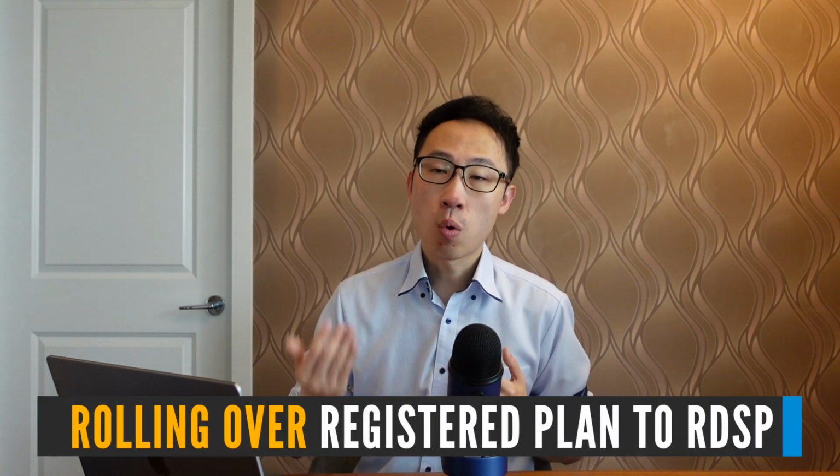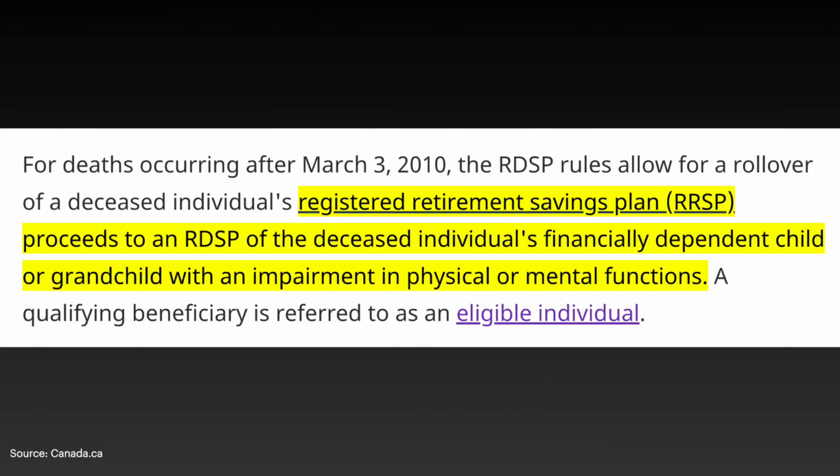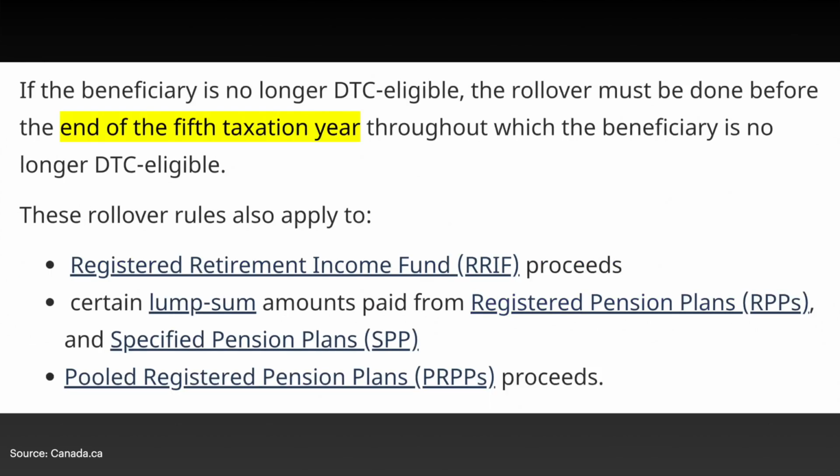Under different circumstances, a family member may be able to roll over some of the registered accounts into an RDSP. For a death that happens after 2010, the deceased can roll over their RSP into an RDSP of a financially dependent and disabled child. And also, if a beneficiary is no longer qualified for the DTC, for example, because they have recovered and are no longer severely disabled for prolonged periods of time, the rollover must be done before the end of the 5th taxation year.